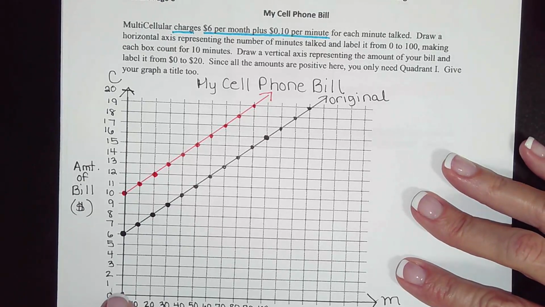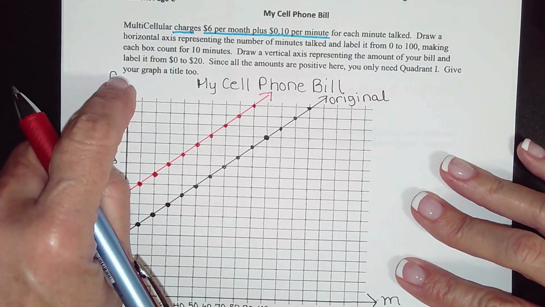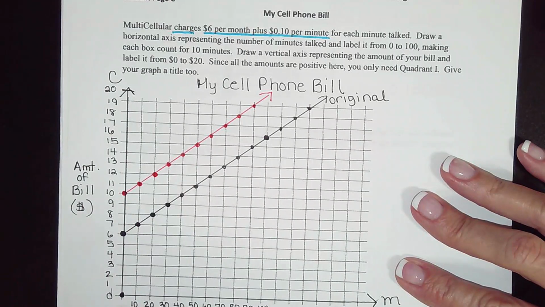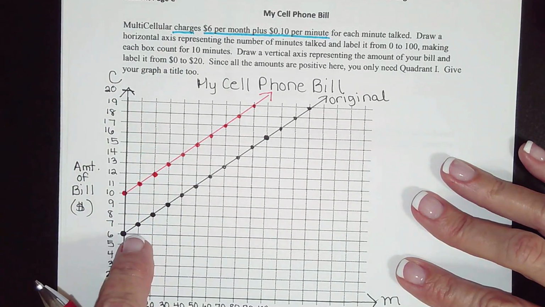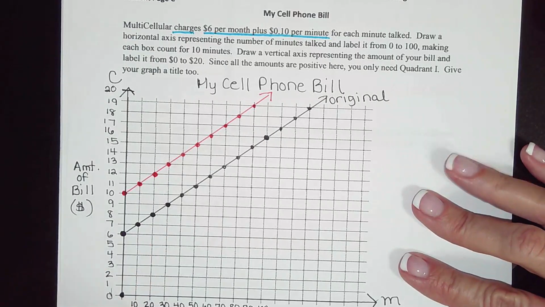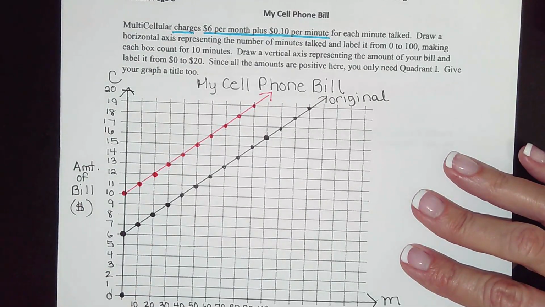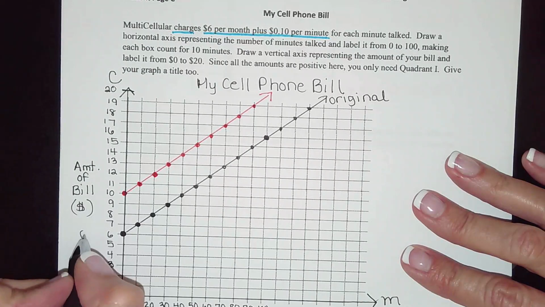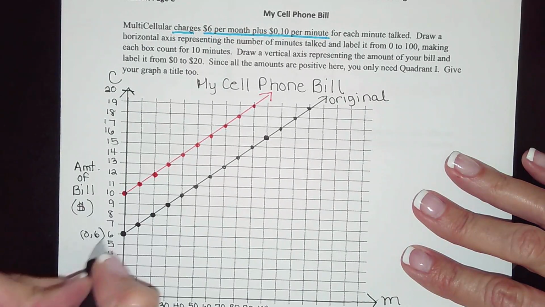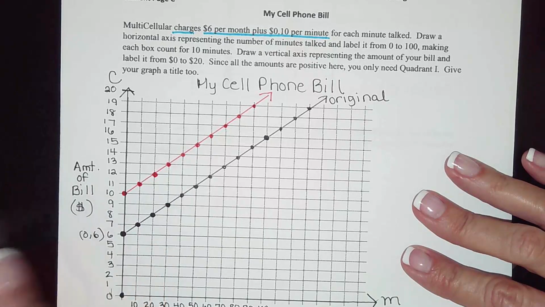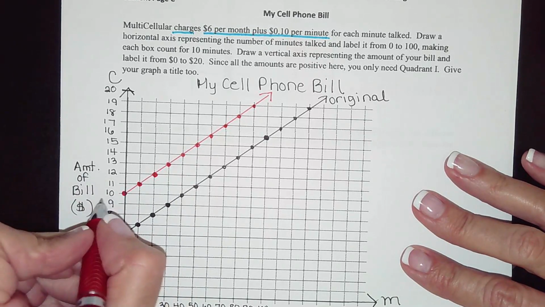So where a graph crosses the y-axis, it's called the y-intercept. So the first graph has a y-intercept of (0, 6). The second graph has a y-intercept of (0, 10).